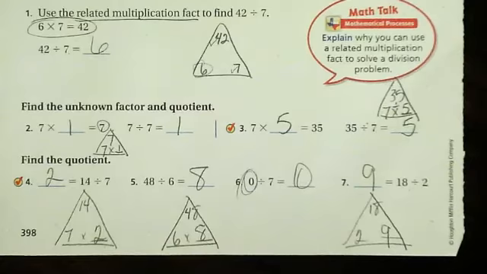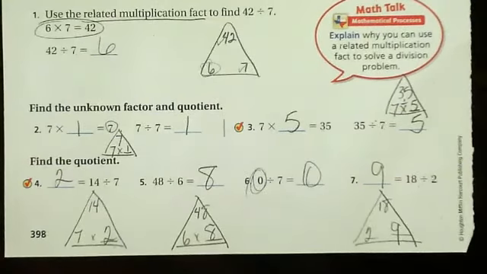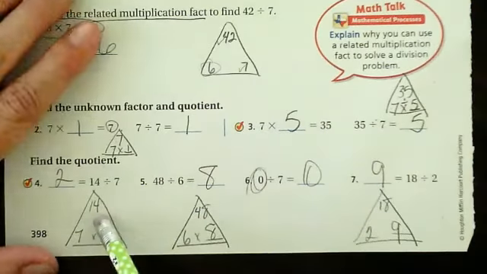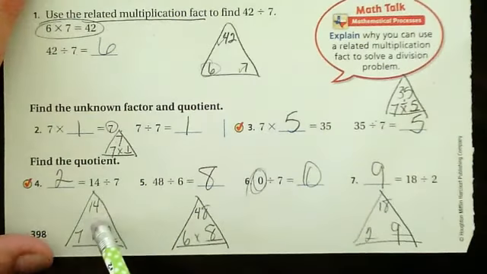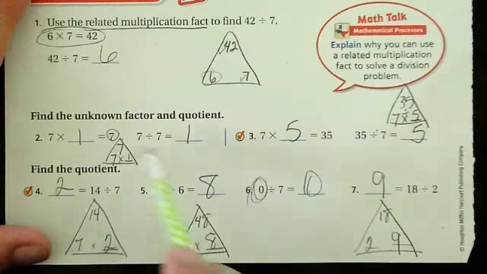How'd you do? Did you remember your 0 and 1 rules? Those ones definitely have rules. The rest of these were practice on other divisors that we have worked with. So I'm glad if you did really well. Again, this is my preferred method to make sure that I'm getting the correct quotient or missing factor.